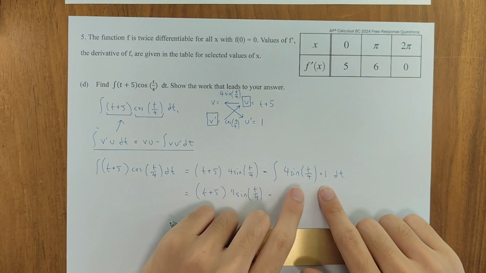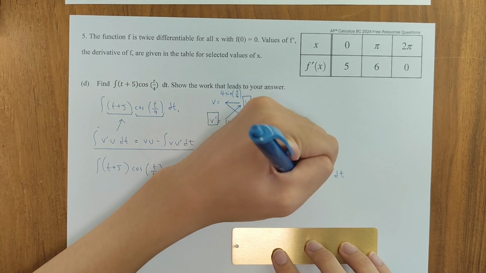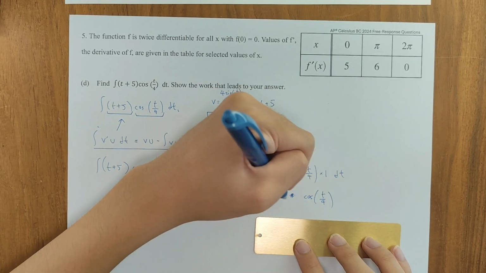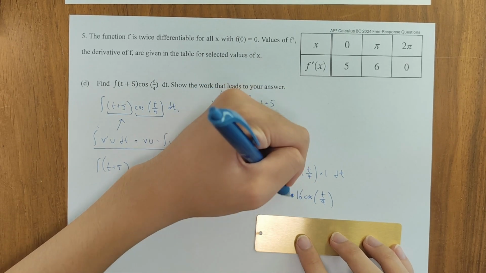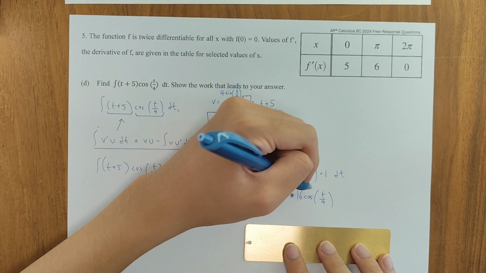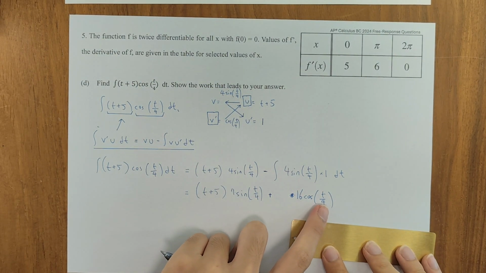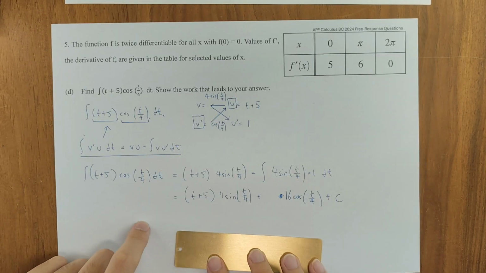Minus this function, which is with cosine t over 4, and 4 times 4 is 16, and we have a negative, so it's plus 16 cosine t over 4 plus c. So this is the by parts method.